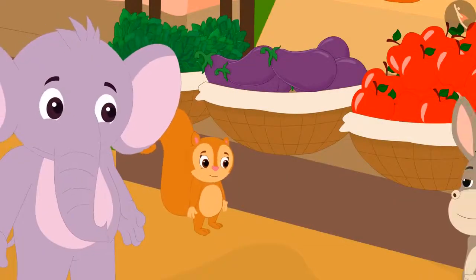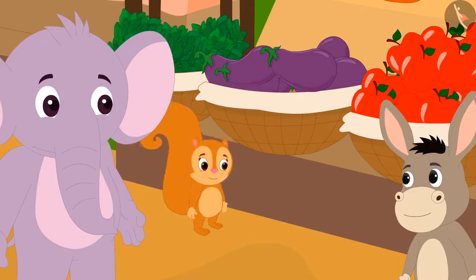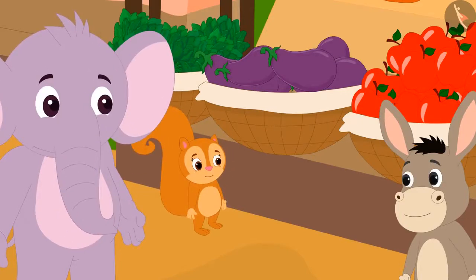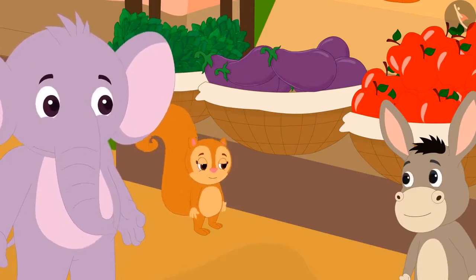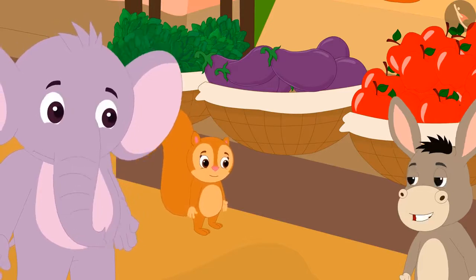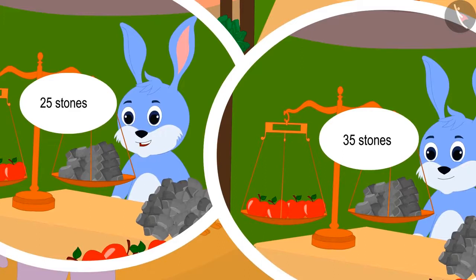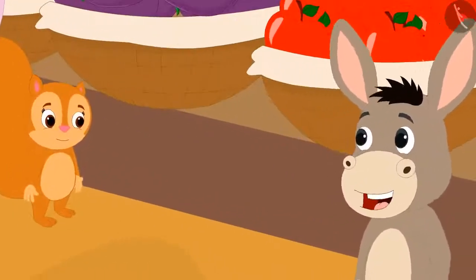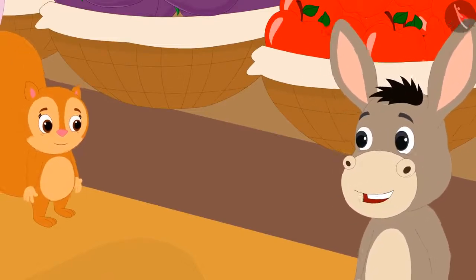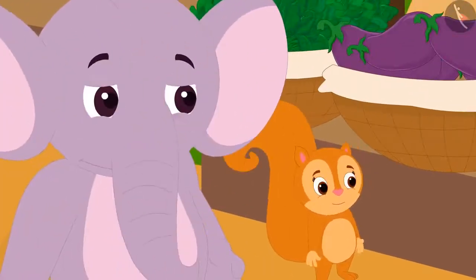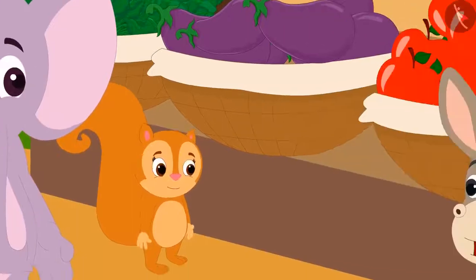Right then, Bhola was passing by. He saw Appu and Chanda upset and asked them the reason for their trouble. When Chanda and Appu told him the whole story, Bhola started laughing. Chanda and Appu could not understand why Bhola was laughing.